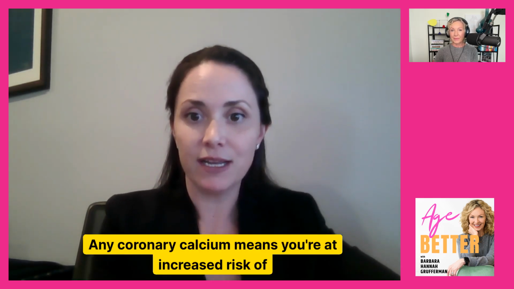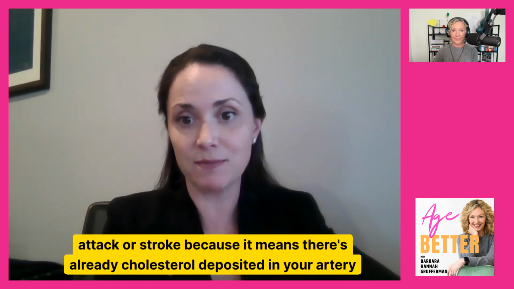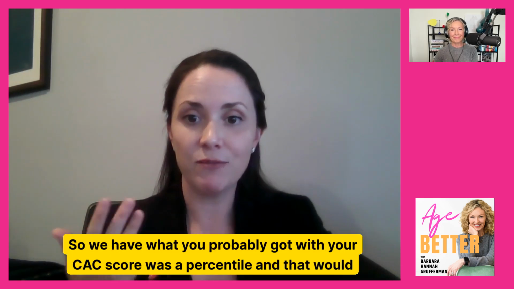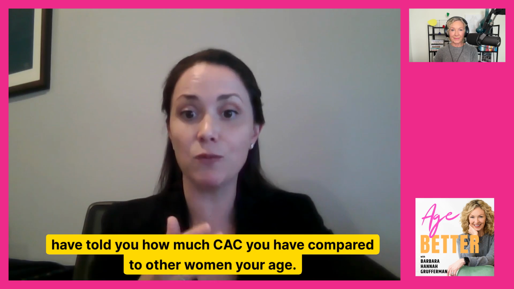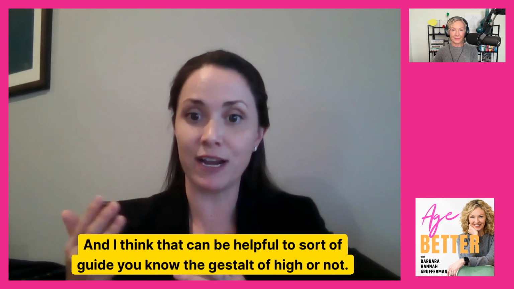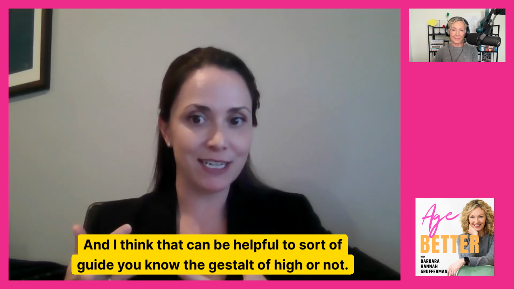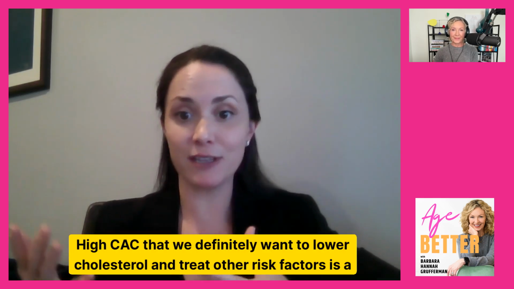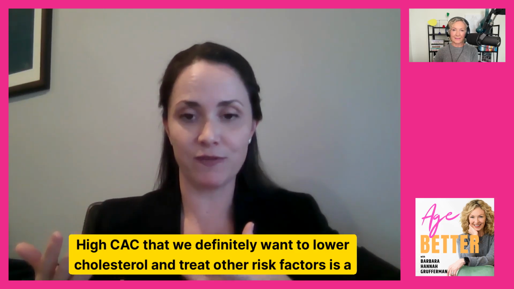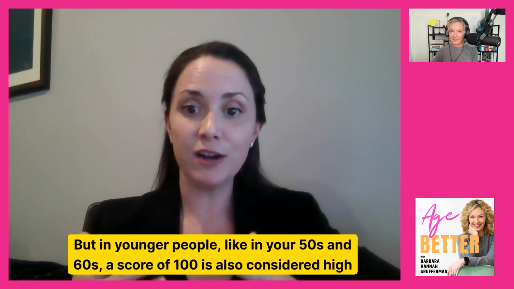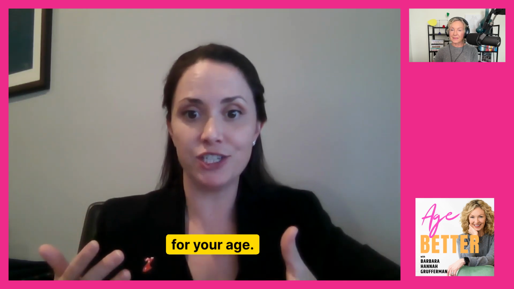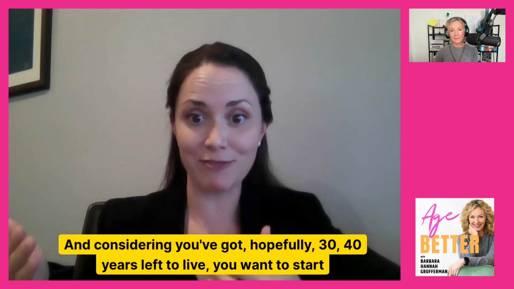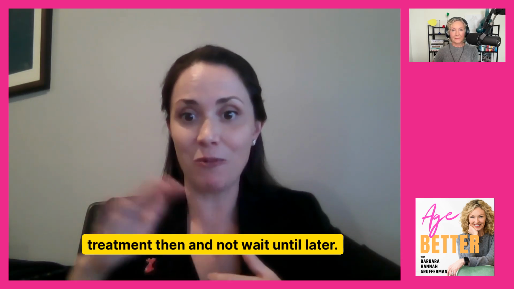Any coronary calcium means you're at increased risk of heart attack or stroke because it means there's already cholesterol deposited in your artery walls. But coronary calcium goes up as we age. So what you probably got with your CAC score was a percentile. And that would have told you how much CAC you have compared to other women your age. And I think that can be helpful to sort of guide the gestalt of high or not. A high CAC, where we definitely want to lower cholesterol and treat other risk factors, is a score of about 300 to 400. But in younger people, like in your 50s and 60s, a score of 100 is also considered high for your age. And considering you've got hopefully 30, 40 years left to live, you want to start treatment then and not wait until later.